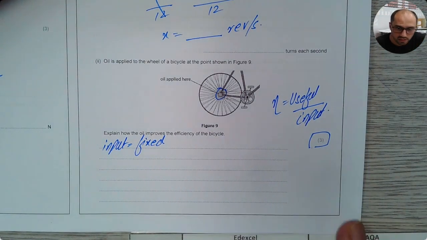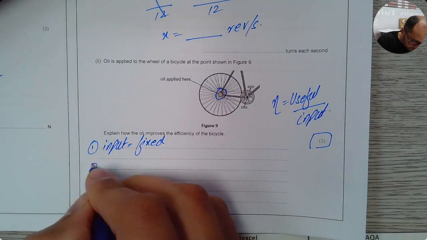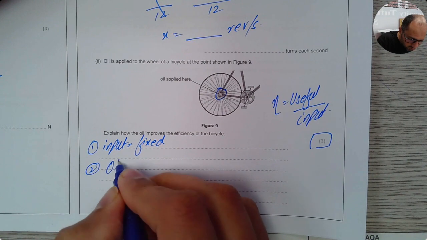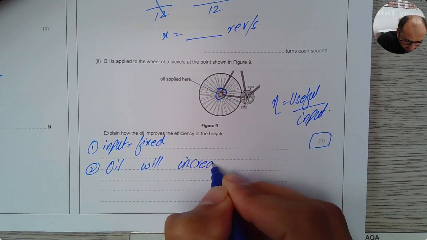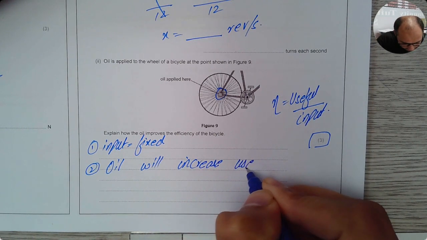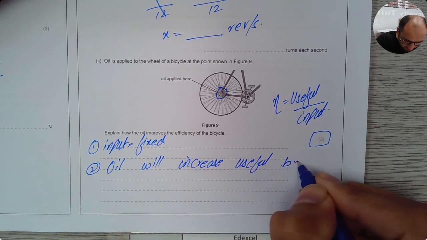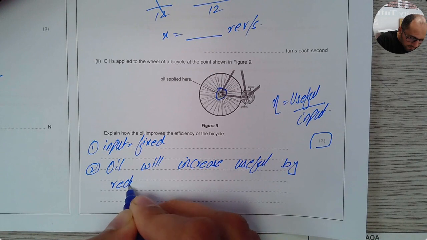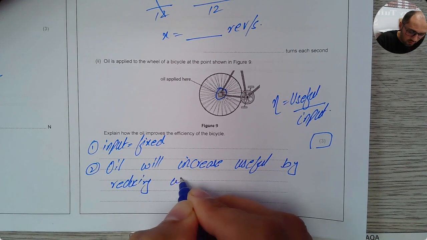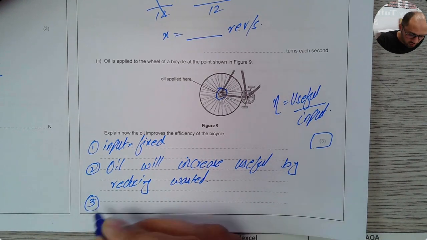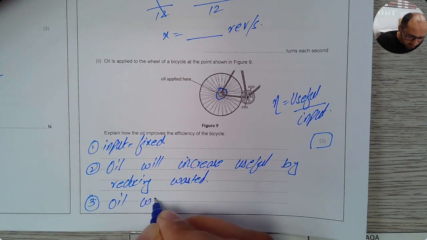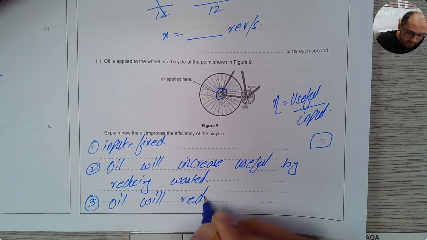Now, what will oil do? Oil will increase useful by reducing wasted. Why? Because oil will reduce friction.